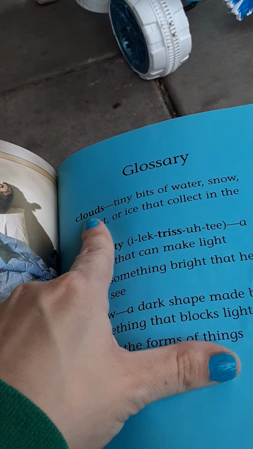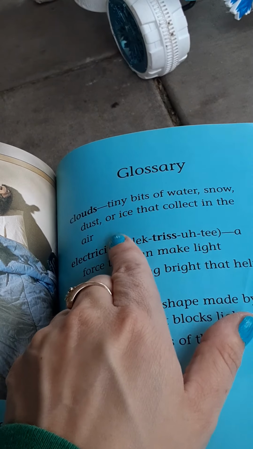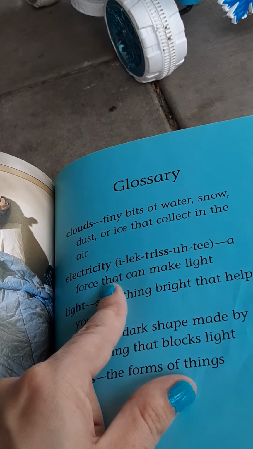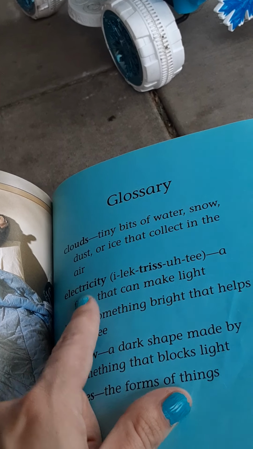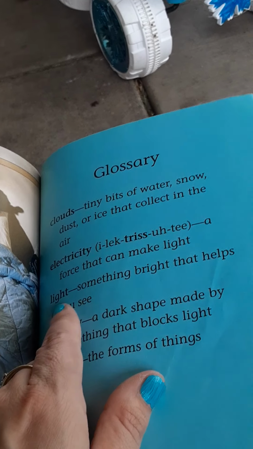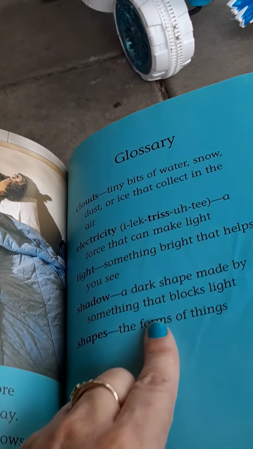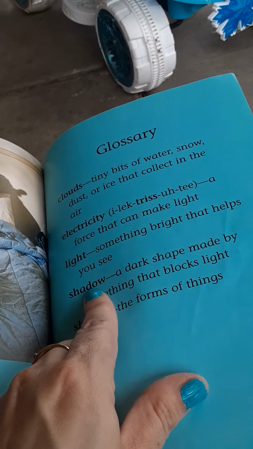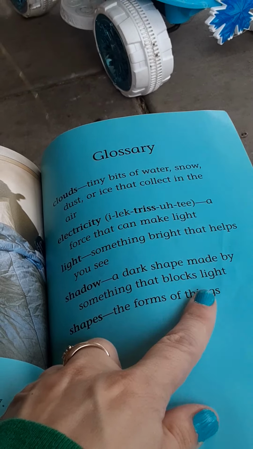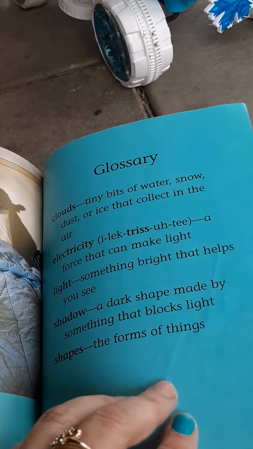Do you know what a cloud is? A cloud is a tiny bit of water, snow, dust, or ice that collects in the air. Electricity. Electricity is a force that can make light. Light. Something bright that helps you see. Shadow. A dark shape made by something that blocks light. And shapes. The forms of things. Well, that's the end of the book.